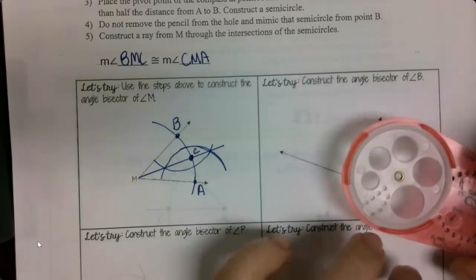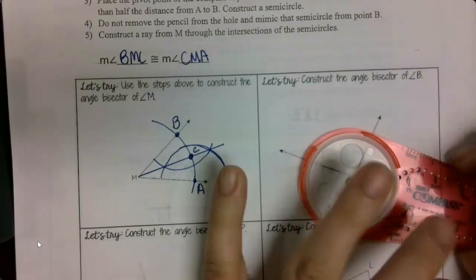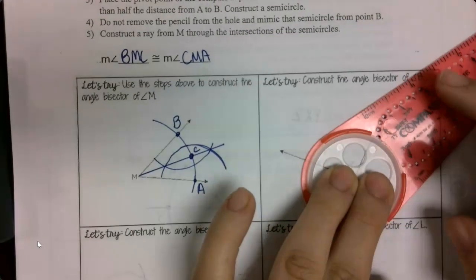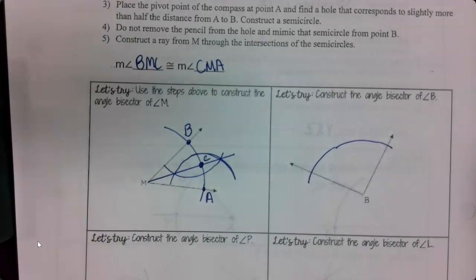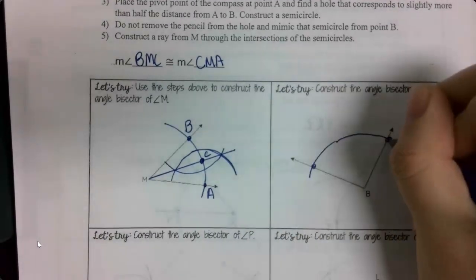Okay, so on my next one I want to try the same thing. I'm going to pick a bigger one. Okay. So I'm going to mark up my 2 crossing points.